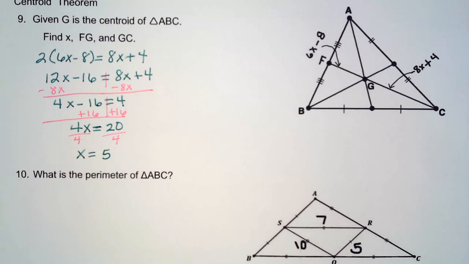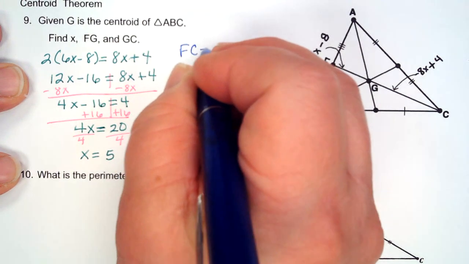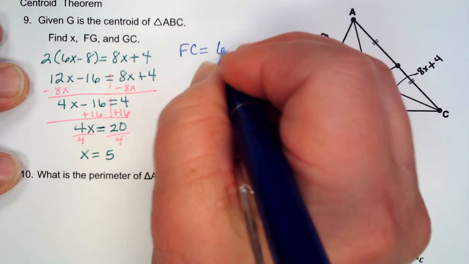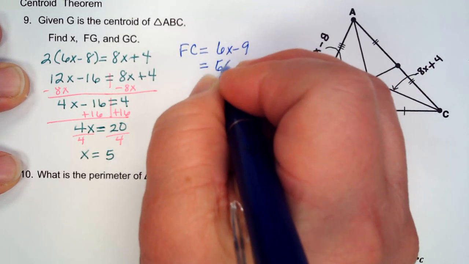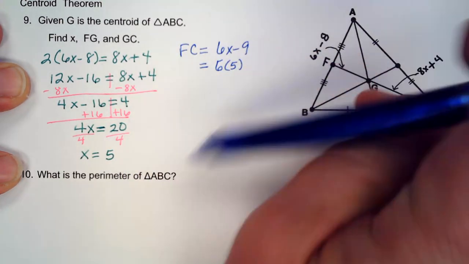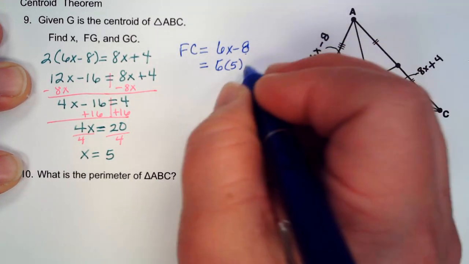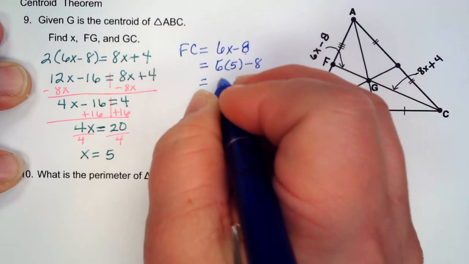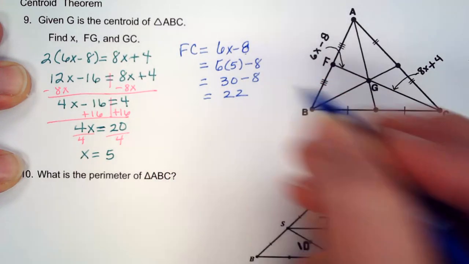I have found x. So for FG, I will use substitution to find FG. It's 6x minus 8, which is going to be 6 times 5 minus 8, not minus 9, which gives me 30 minus 8, which is 22.